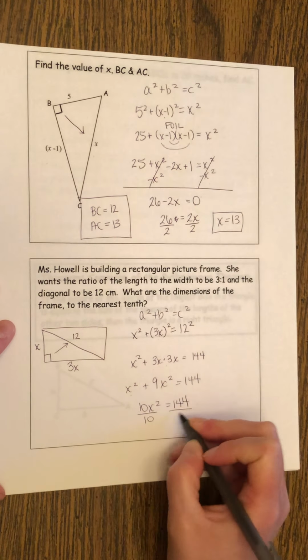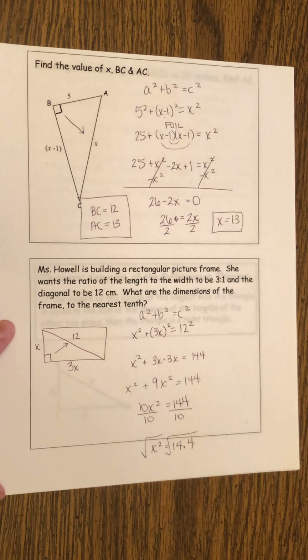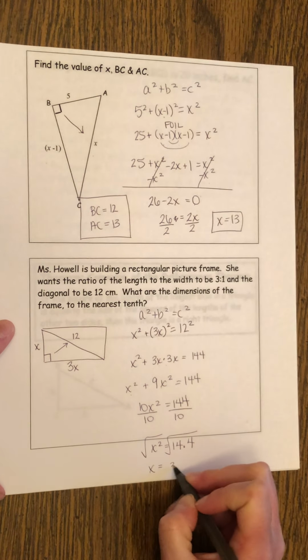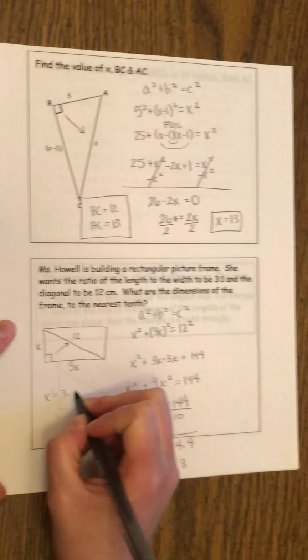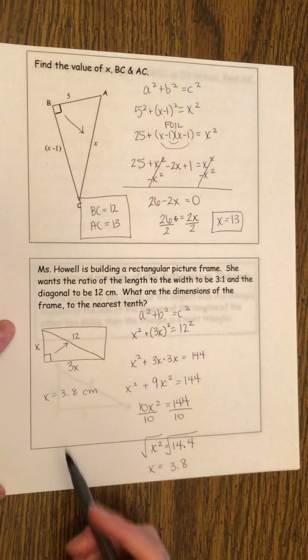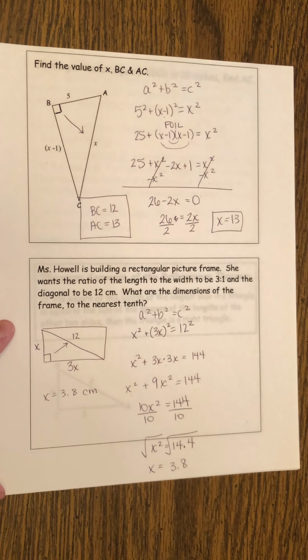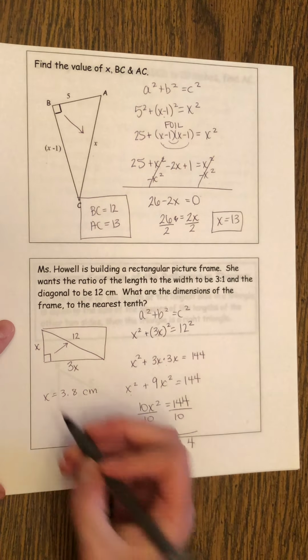I'm going to use my calculator. If I take the square root of 14.4, I get x equals 3.8 about. So the width is going to be 3.8 centimeters. If I multiply that by 3 to get 3x, which is the length, I'm going to get about 11.8 centimeters. So there are my dimensions.